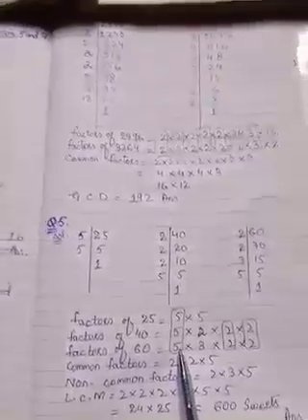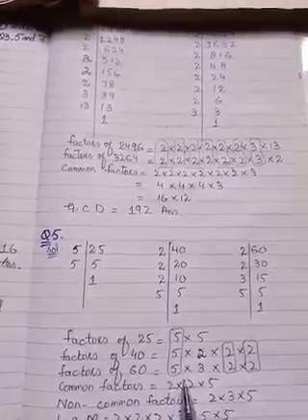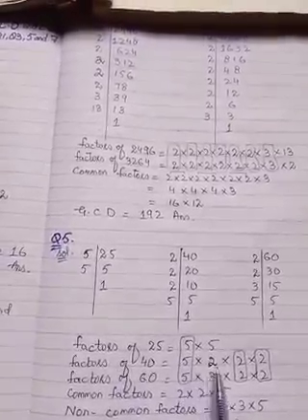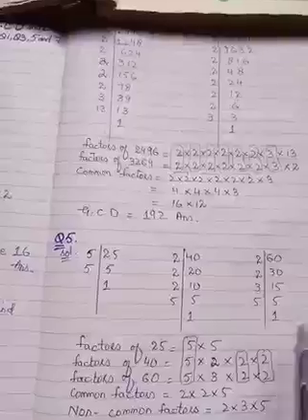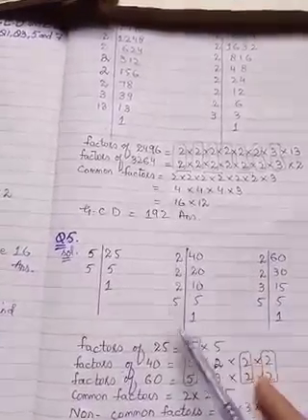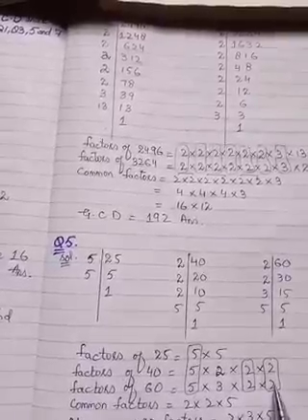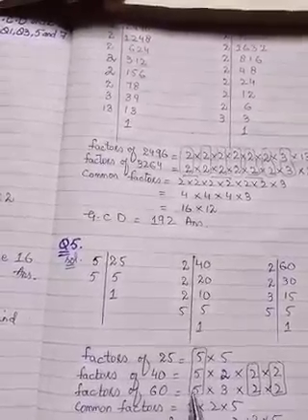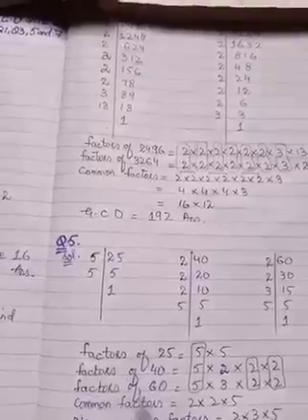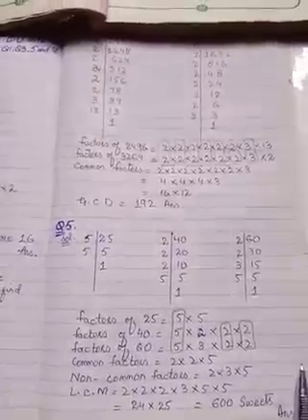It will not make my work messy. It will not affect your answer if you write 5 first and 2 later, because the factors are the same. Then 2 times 2, 3, and 1 time 5 are all the factors of 60.